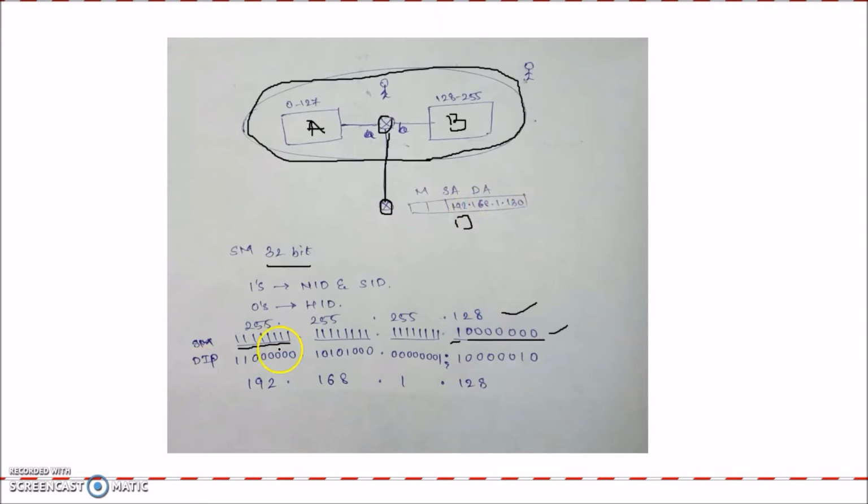After ANDing these two, we get a network ID. If the network ID is that of subnet A, the packet will go to subnet A. If it is that of subnet B, the packet will go to subnet B. For the given example 192.168.1.130, after ANDing we get 192.168.1.128. This is the network ID of subnet B. Hence the packet will go to subnet B via path B.